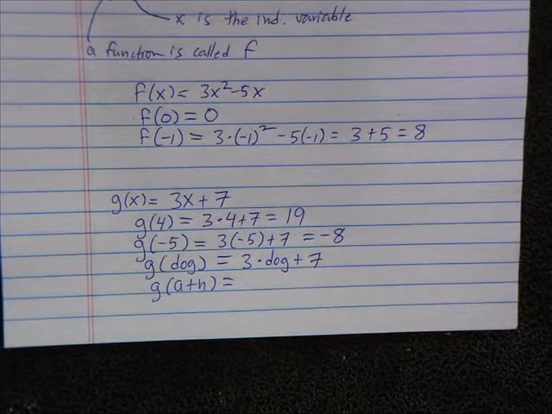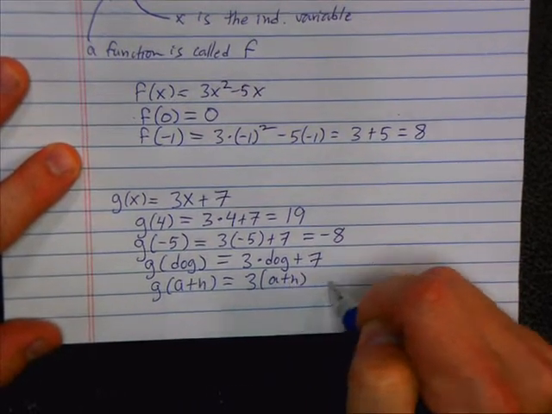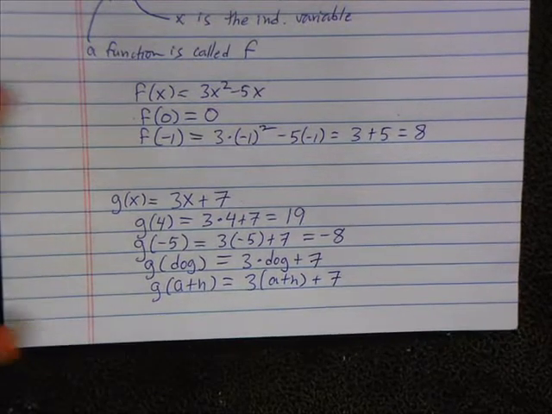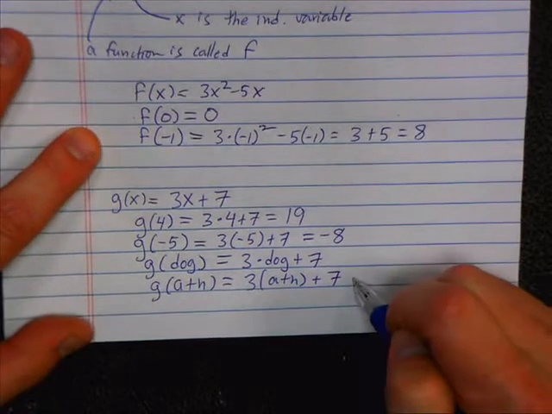It means don't write the letter x anymore. Anywhere you see the letter x, don't write x, write a plus h. So we would have 3 times (a plus h) plus 7. That's all that symbol would mean. Don't write x, write a plus h. And some people would say, well, can you simplify that? My answer is I don't care. If you want to, you could do that.